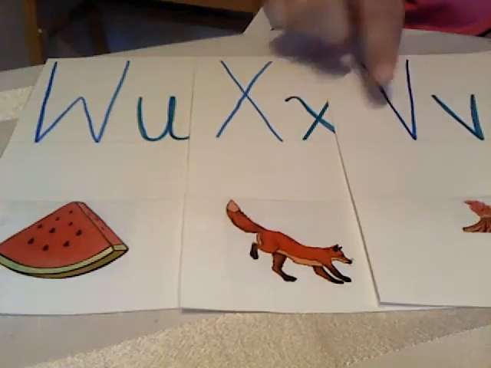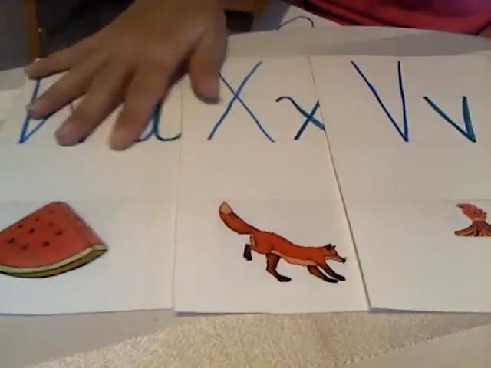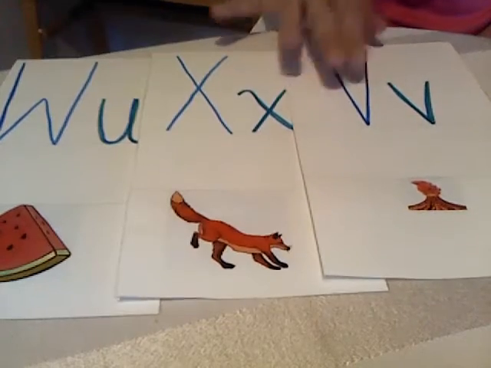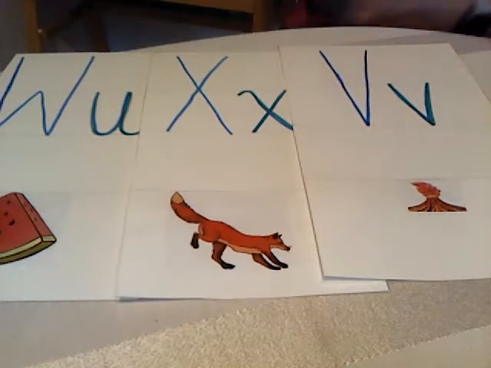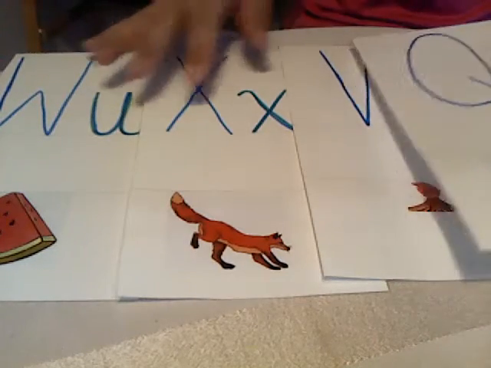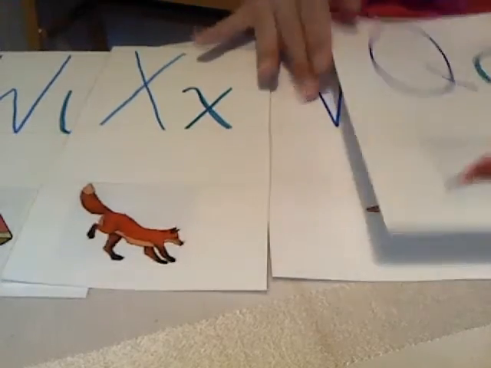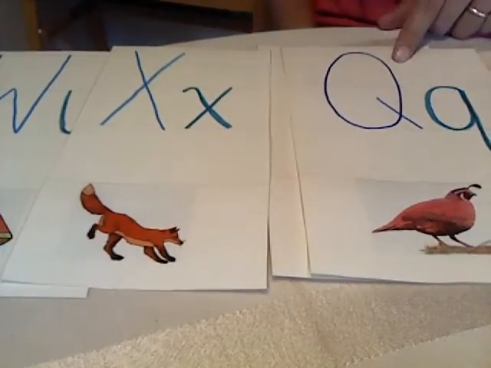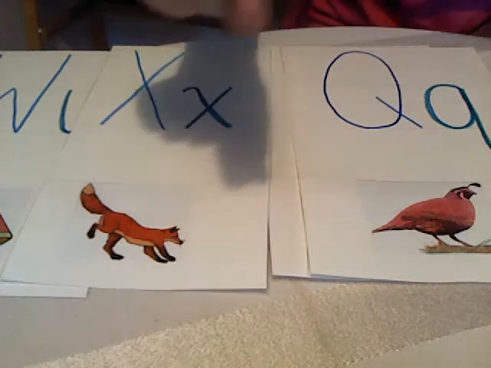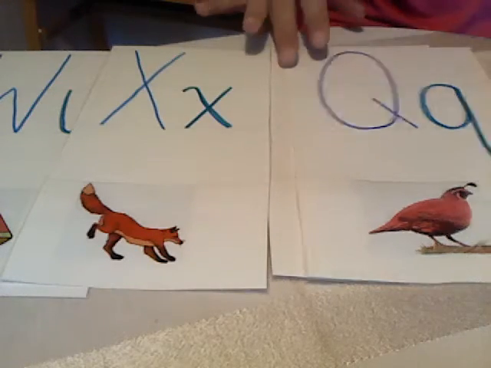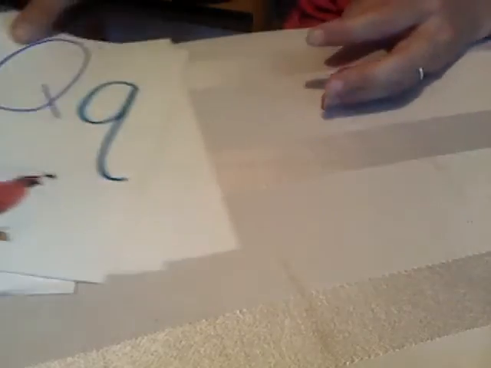And then I have V for volcano. Look at that. Volcano. I have one more. Let's see if we can fit one more letter. I have Q for quail. Quail. You know what? When I was a kid, I used to love to eat quail eggs. They're tiny little eggs, and you can cook them and eat them just like you eat a chicken egg.